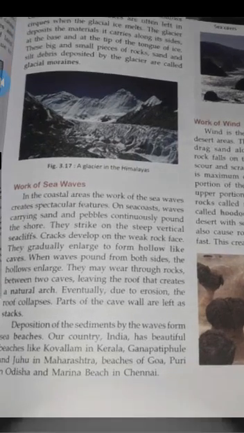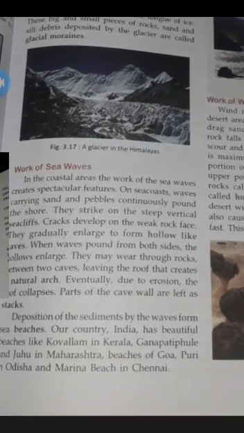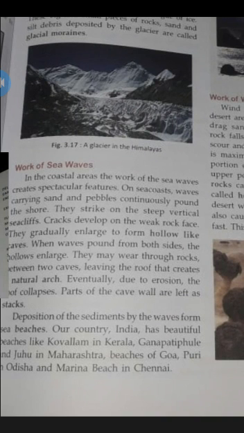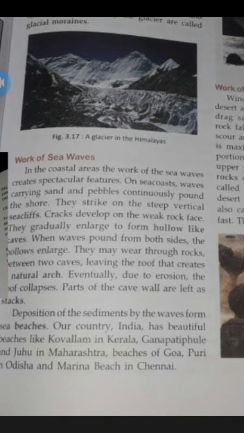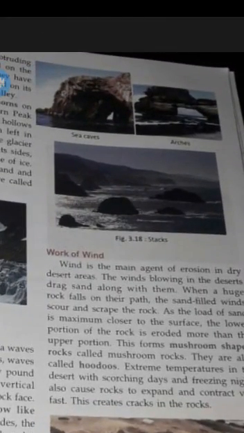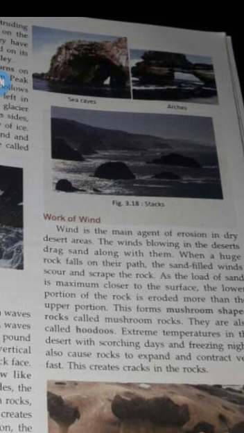Deposition of sediments by the waves forms sea beaches. Our country, India, has beautiful beaches like Kovalam in Kerala, Ganapati Phule and Juhu in Maharashtra, beaches of Goa, Puri in Orissa, and Marina Beach in Chennai. All these are formed due to deposition of the sediments by the waves. Here you can see some important features made by the sea waves: sea caves, arches, and stacks.